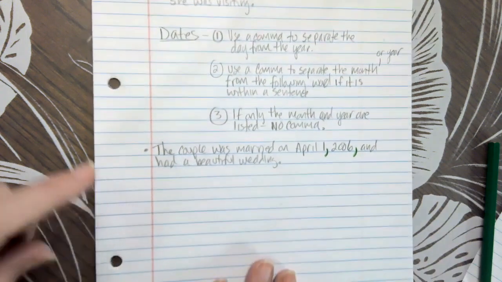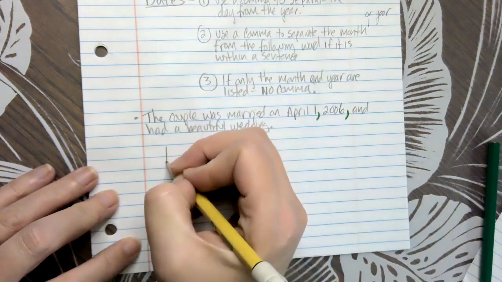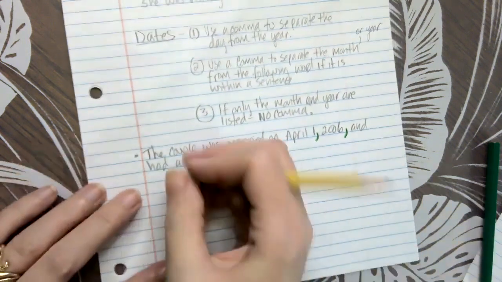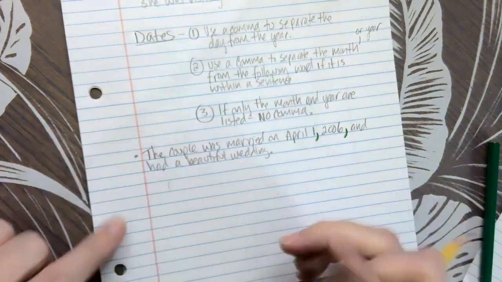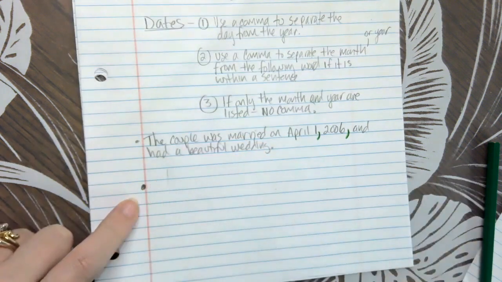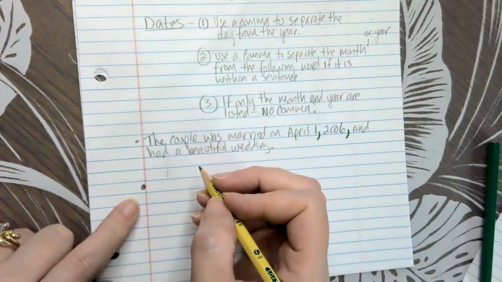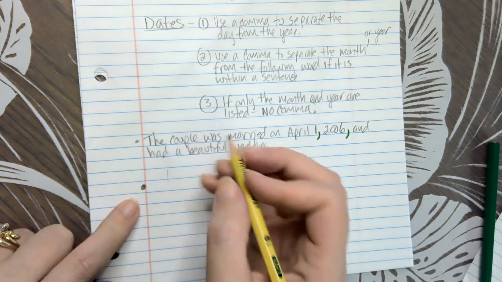Alrighty, and then we're going to do the third, which is places. Oh, actually, no, I'm sorry. We have another example for this one. The next example: the couple was married in April of 2006 and had a beautiful wedding.